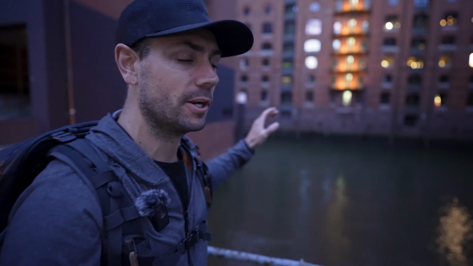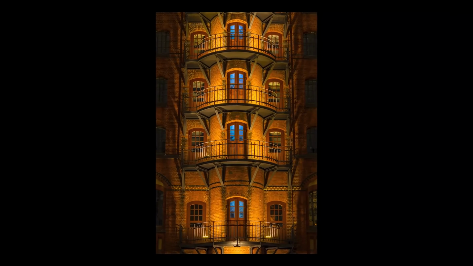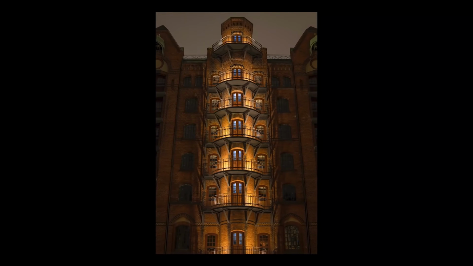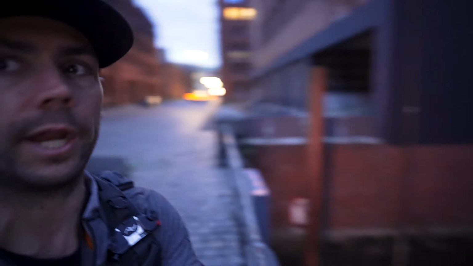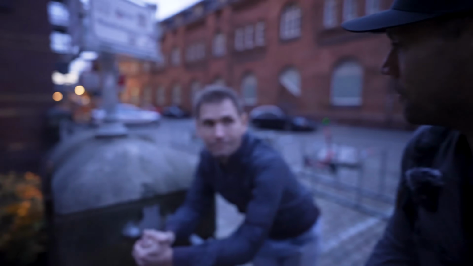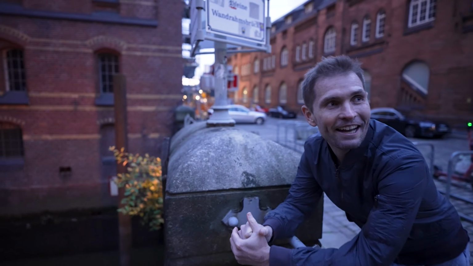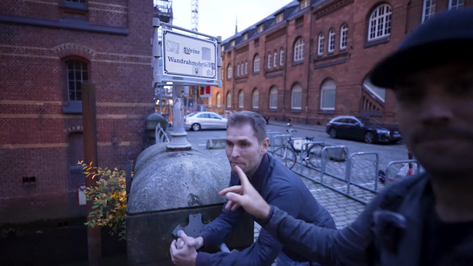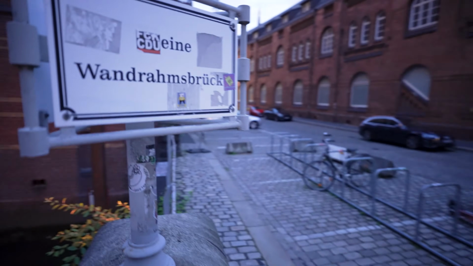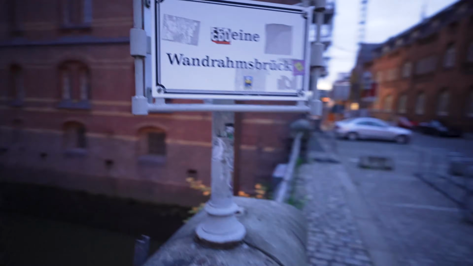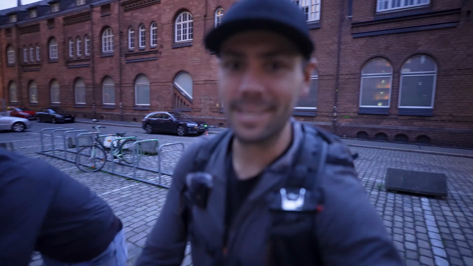We are into blue hour right now, and there is one final photo that I absolutely have to get. I've wanted to get this shot for a very long time. I've got a number of photos similar to this one, but not this exact staircase right here. And you just got the perfect angle on it from the Wanderramsbrücke. Kleine Wanderramsbrücke. Yeah, it's right there on the sign. See if you guys can say that 10 times fast.